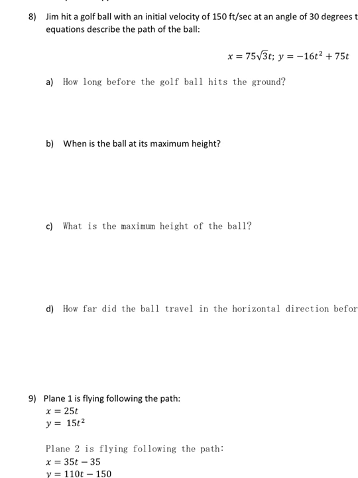Okay, so the first question asks, how long before the golf ball hits the ground? If you trace your parabola curve around until you get back to the x-axis, that's when the height is 0, so that's when it hits the ground. What you want to do is look at the t value, the time value, and what you should get is something around 4.7 seconds.